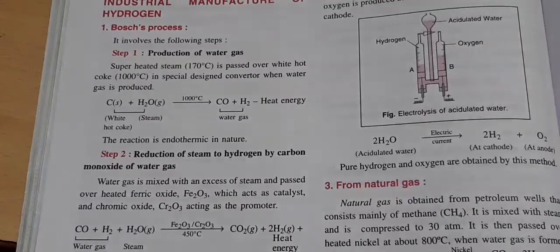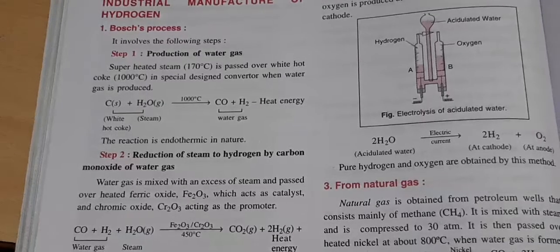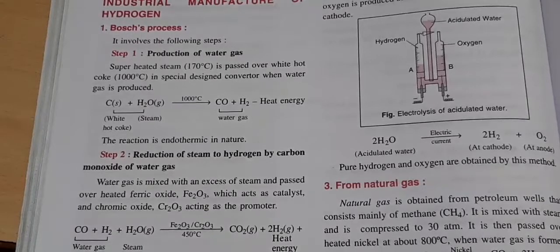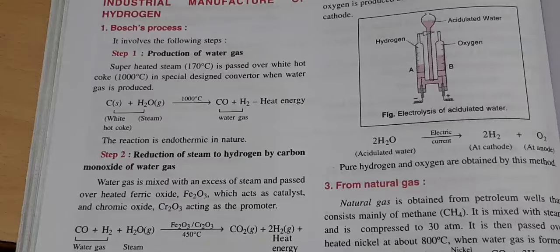Ninth class, as we all know, during the preparation of hydrogen in the lab, the hydrogen produced is very less. So today we want to study a method in which a large amount of hydrogen gas can be produced and collected. It can be used for industrial purposes, or where a large demand is there, because hydrogen is also considered a future fuel. So the method which we will be studying is the Bosch process.